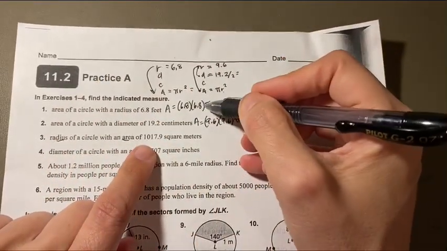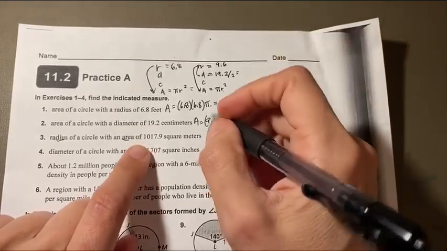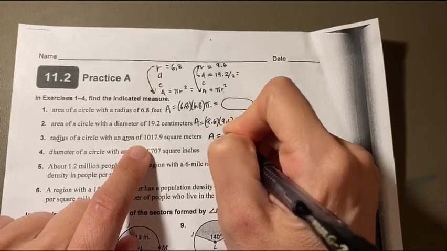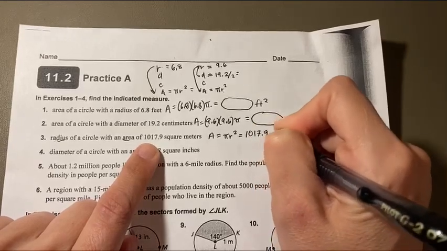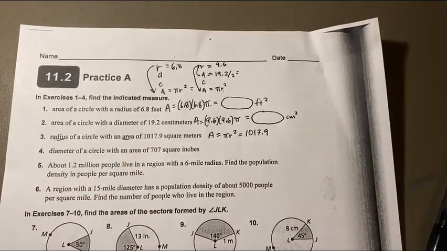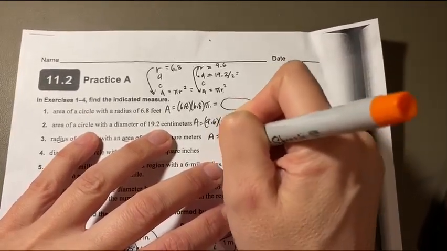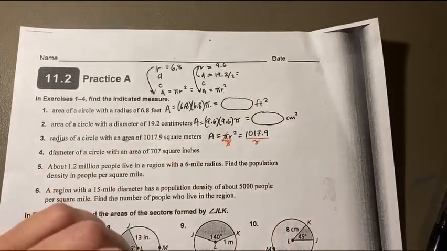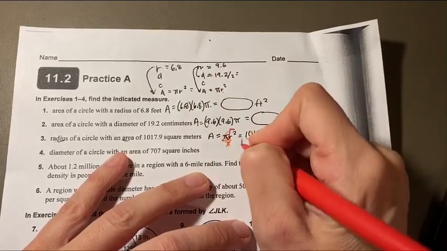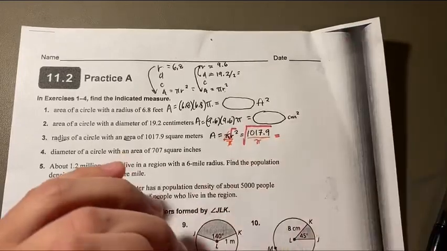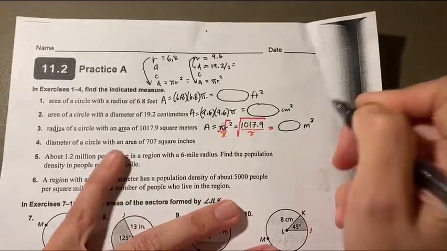So instead of multiplying by itself and then multiplying by pi, working backwards from that, if the area equals pi r squared and the area is 17.9, then I'll need to divide by pi on both sides, which is the inverse of multiplying by pi. And then I'll need to take the square root of both sides, which is the opposite of multiplying something by itself, taking the square root. Okay. And then that will be my answer in meters squared.